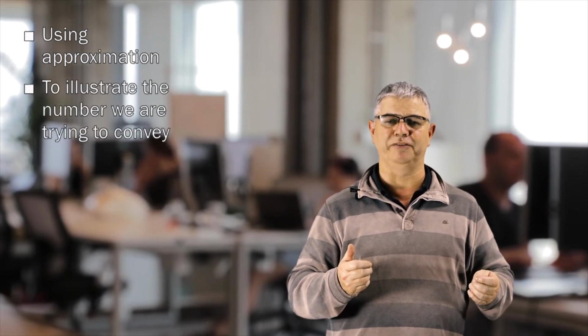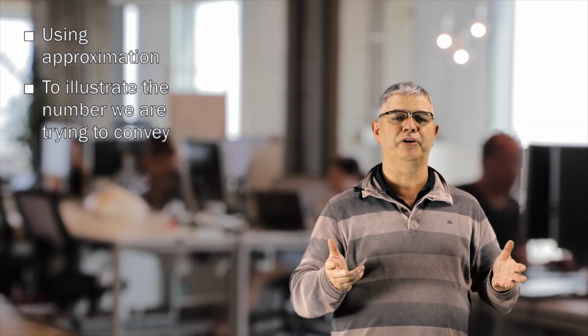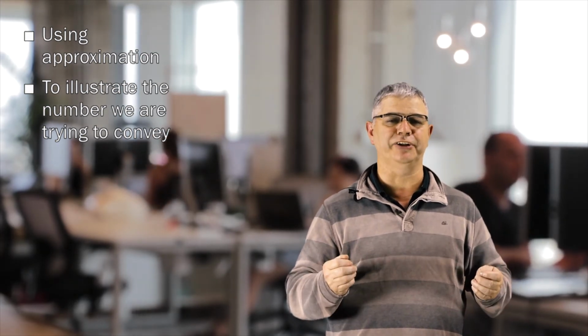How do we use approximations? The lesson considers how in everyday English we need a rough amount to illustrate the number we are trying to convey, so we use an approximation. What are approximations? We'll see later.